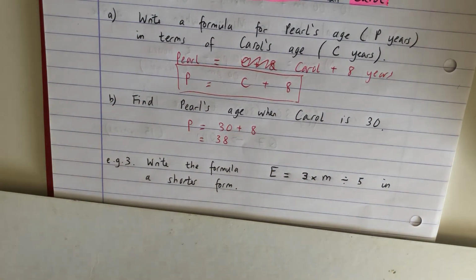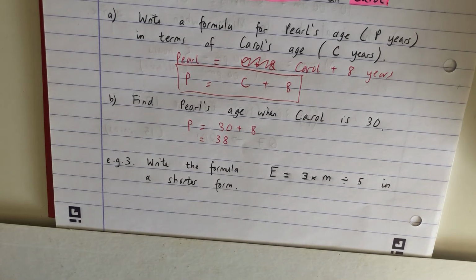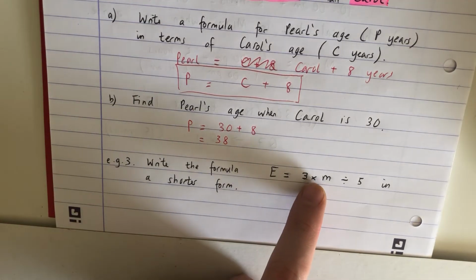And one more example, example number 3, is write the formula E equals 3 times M divided by 5 in a shorter form. So what's the shortest way you could write that? Well, you should know that in algebra, mathematicians don't use the multiplication sign.